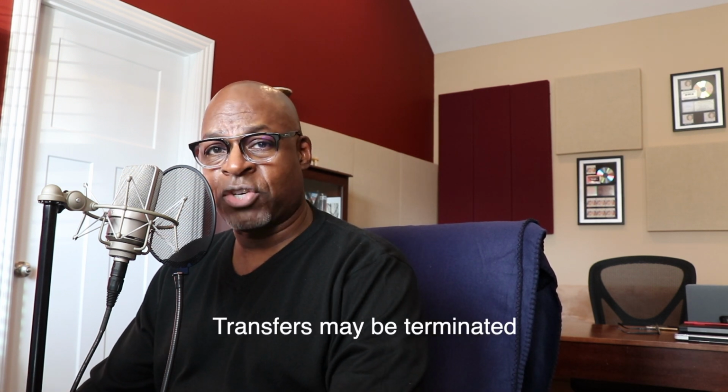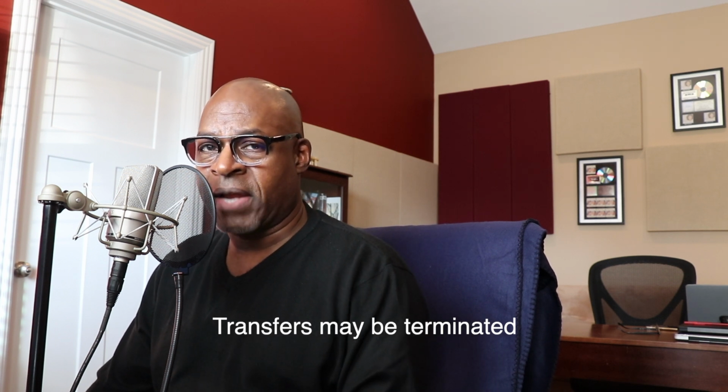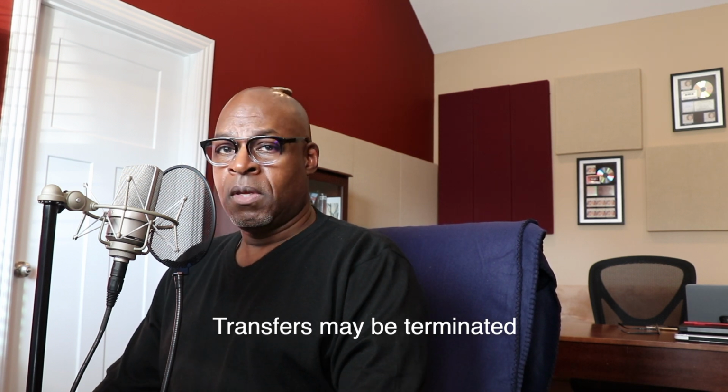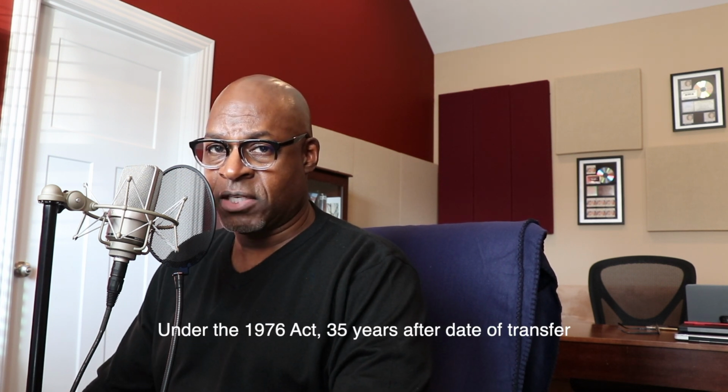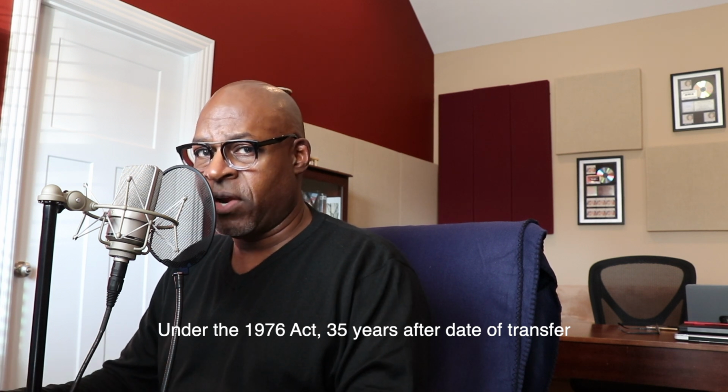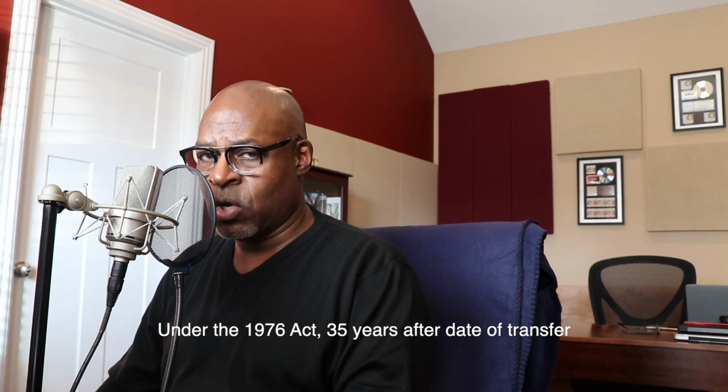Of course, if you transfer the work, there may be a time when you want to terminate that transfer. Sometimes that's by operation of the contract itself, and other times it's by operation of law. If it's by operation of law, then the statute will tell you when you can terminate a transfer. We'll just briefly touch on this week because we get much deeper into terminations later in the semester. But suffice to know that under the 1976 Act, you can terminate a copyright transfer 35 years after the date of the transfer. There are some nuances: a 5-year window, some notice requirements, and so on. We will talk about that when we get to our termination discussion later in the semester.